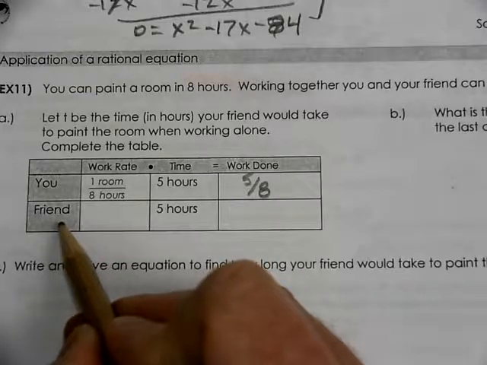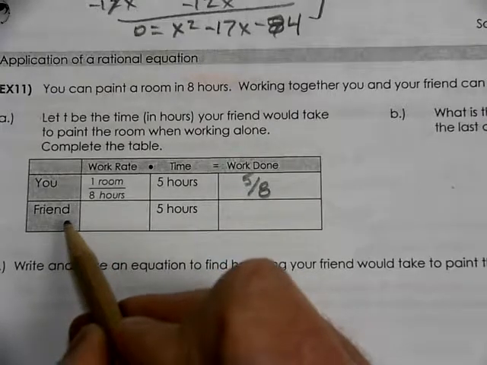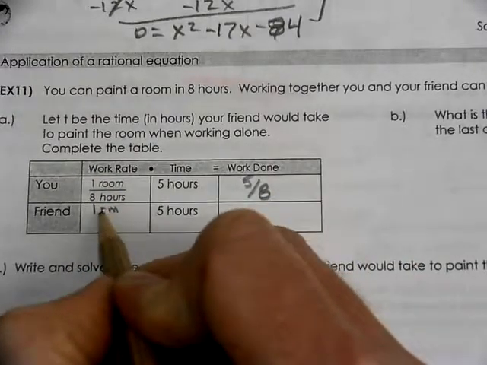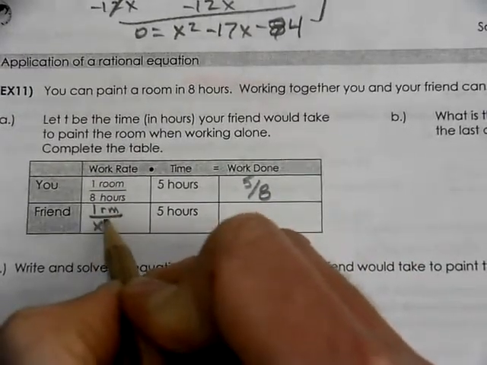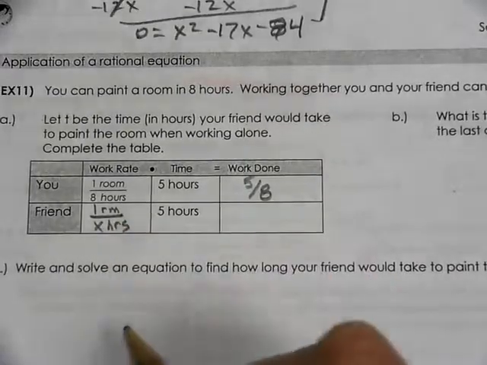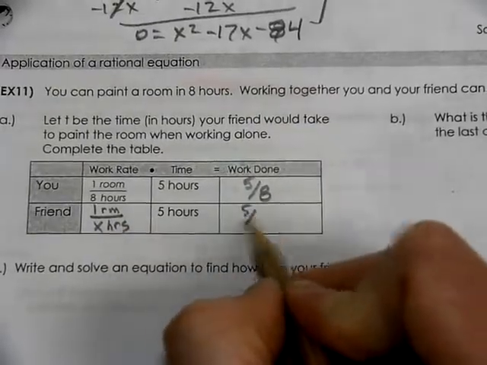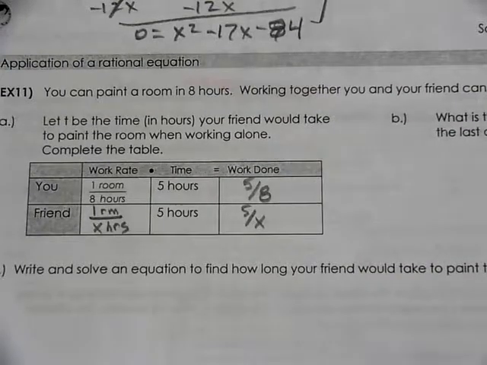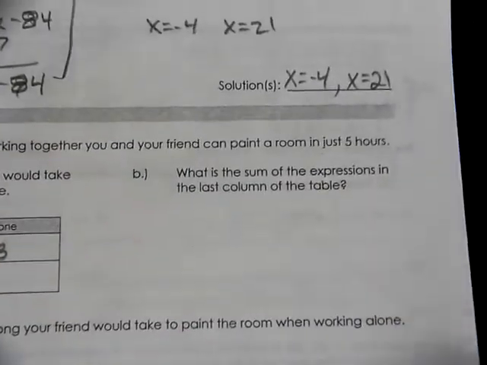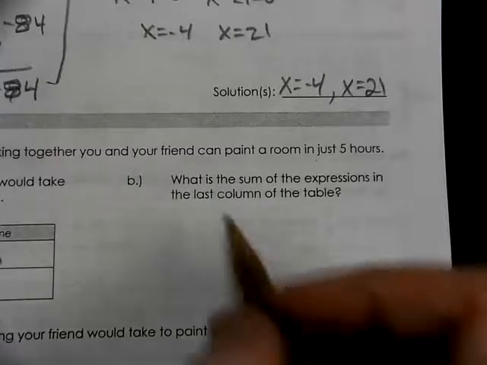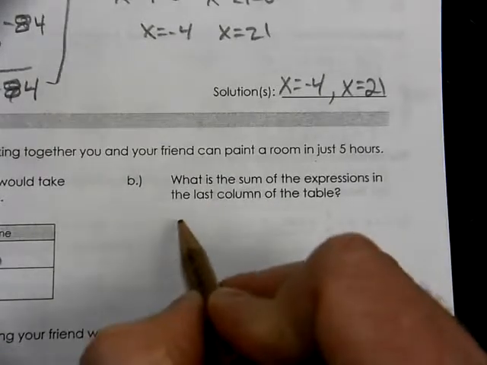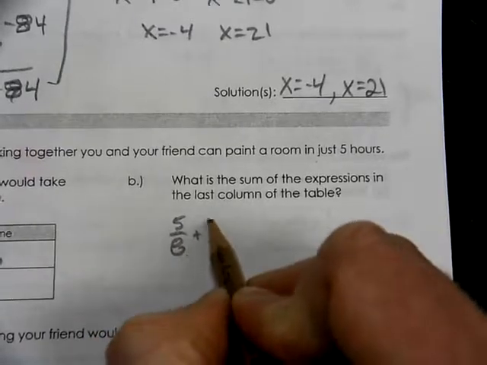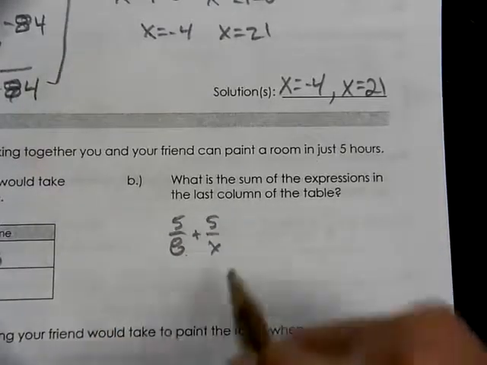Your friend is going to work one room in an x number of hours for 5 hours, which is 5 over x. So we'll bring it over here. What is the sum of the expressions? So we'll take our 5/8 plus our 5 over x.